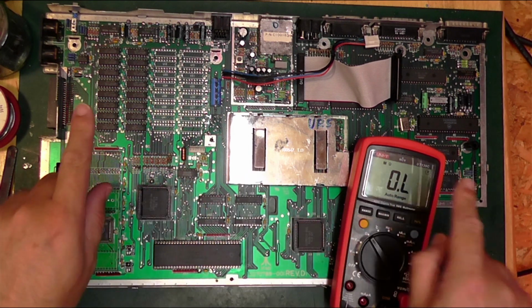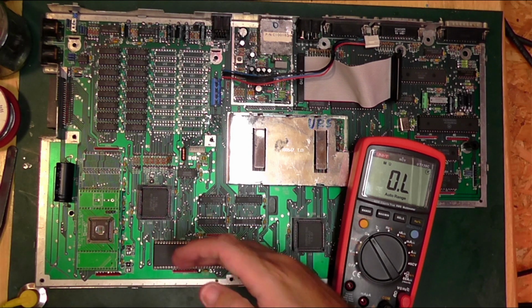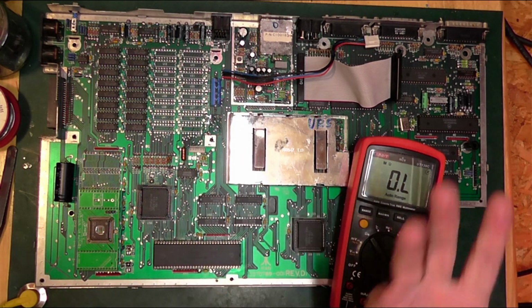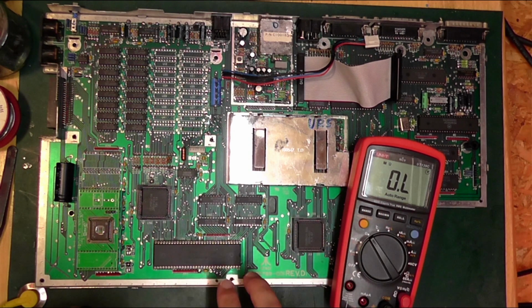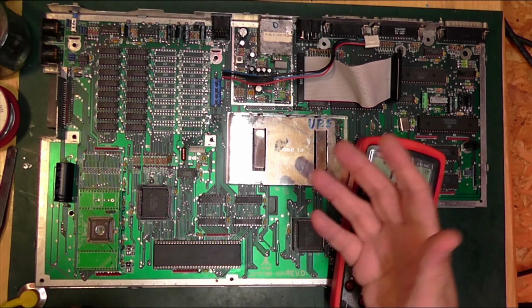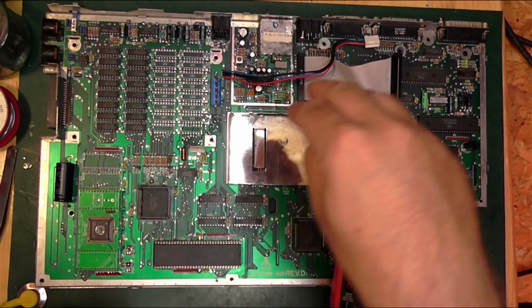So there are two primary buses on the 68,000 base machines. The address bus, which is 24 bits, actually it's 23, one is inferred, and the data bus, which is 16 bits. Now each one of those is a line on the board which links between all of the different parts.